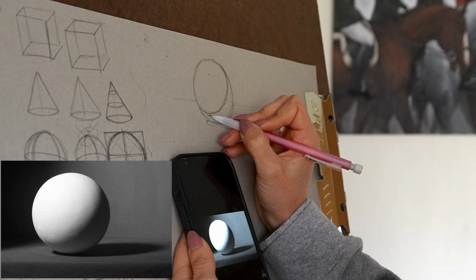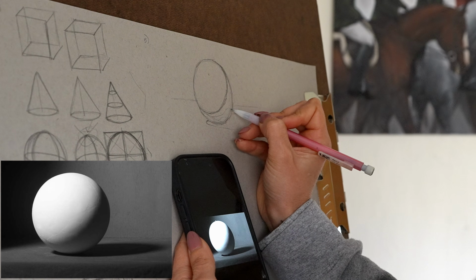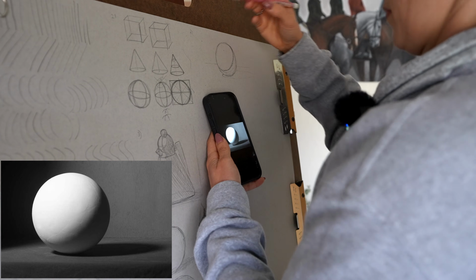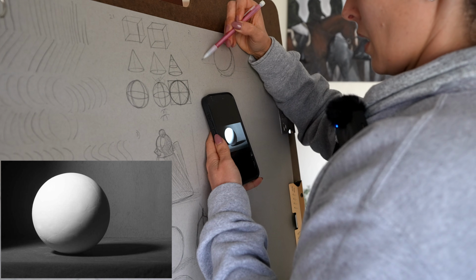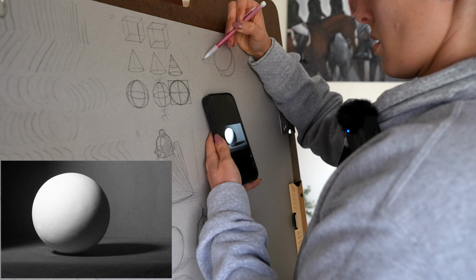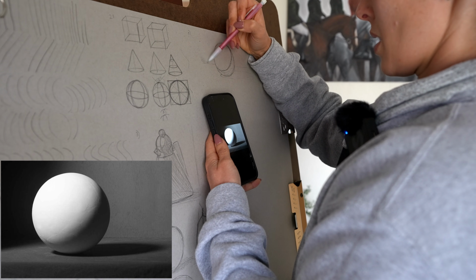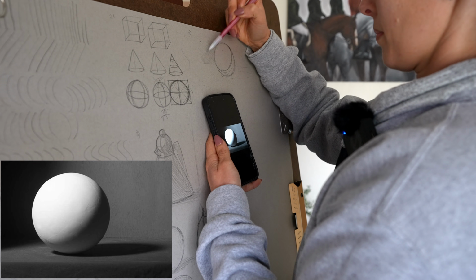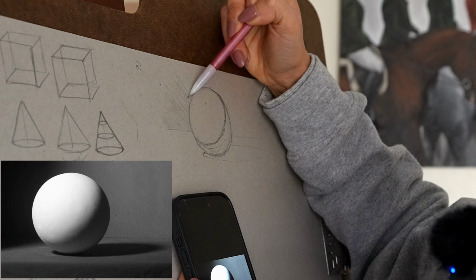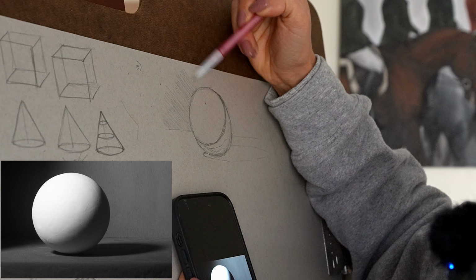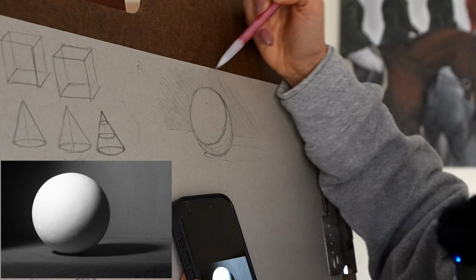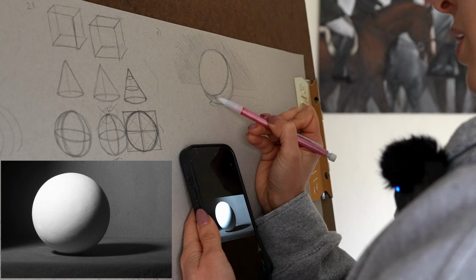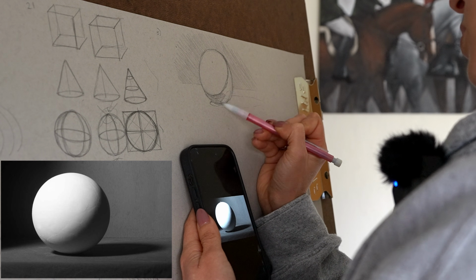And there is a little bit of an ambient light bounce, which I'll put there just to remind myself. But for now, this is it. And that's basically all of our main shadows. So now we just go in and block them in. And then we'll block this whole shadow shape.